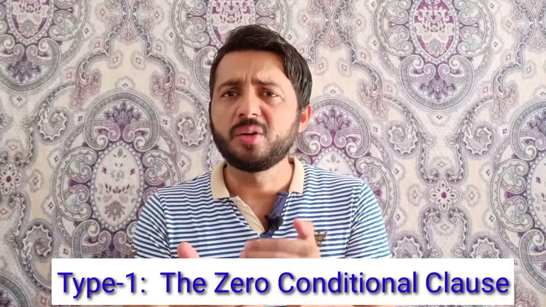Zero conditional clause refers to the present real situation. Okay, so present real conditions, if you mention them within a sentence, introduce a certain condition which is based on general, universal, common and scientific truths and facts. So all those facts which you mention in a sentence which are based on common sense, general belief or scientific truths, we use this zero conditional clause.